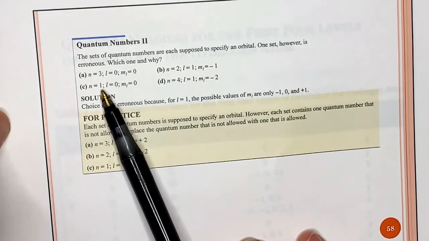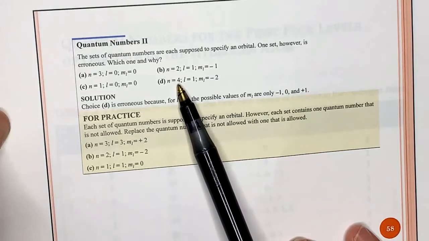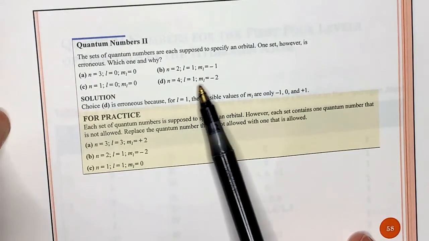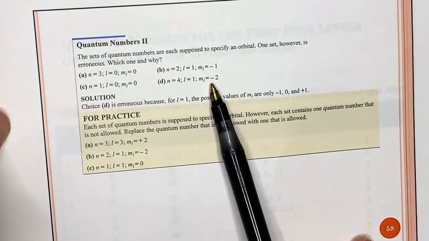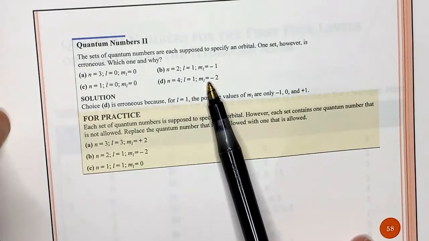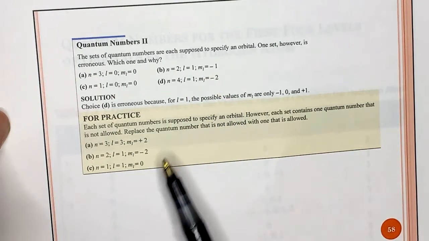Is this possible? Yes, this is a 1s orbital. Okay, let's take a look at this. Level 4, l=1, that's still good. If l=1, can ml be -2? Impossible, because the limits when l is 1, ml can be -1, 0, or +1. It cannot be -2. This one here is wrong, okay?